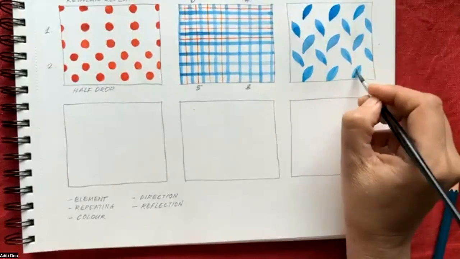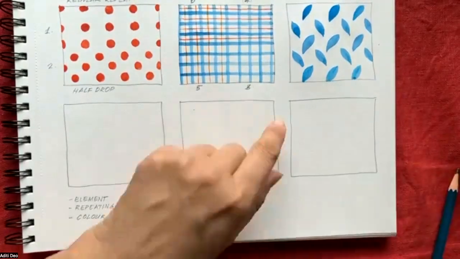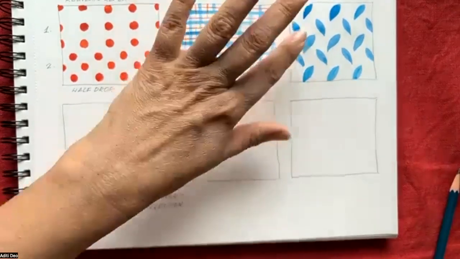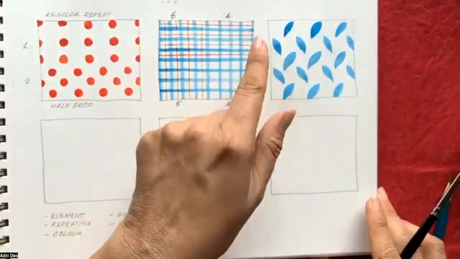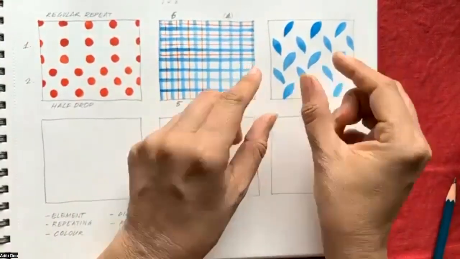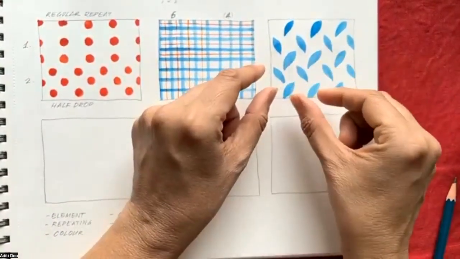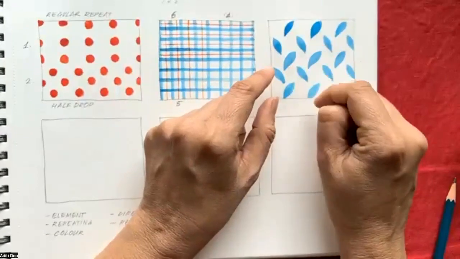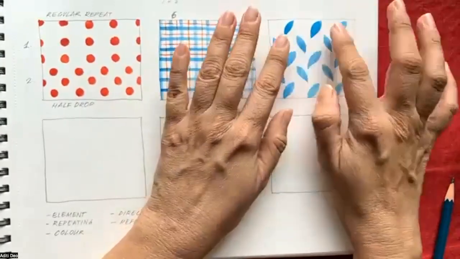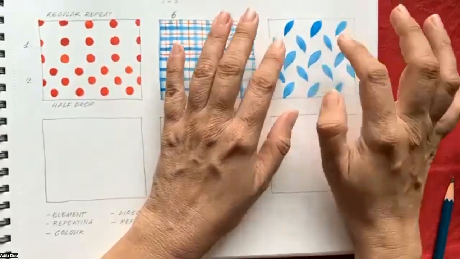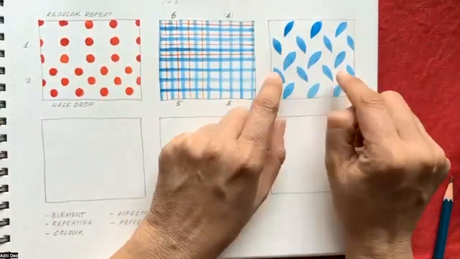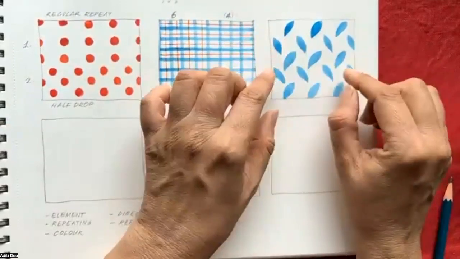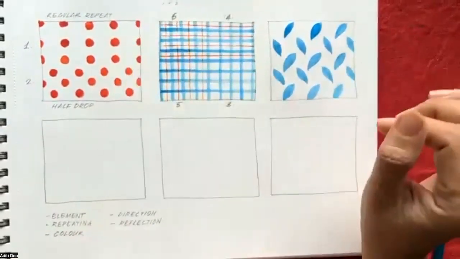And you will create one block that is pointing towards this side and another block that's pointing towards this side. So you will have two different blocks, and you will print one first, which will be a regular pattern. Yeah, if you can see these, where there are three, they're all regular, just like these dots. And where there are 4 lines, these are mirrors, and they have been placed at a half drop.